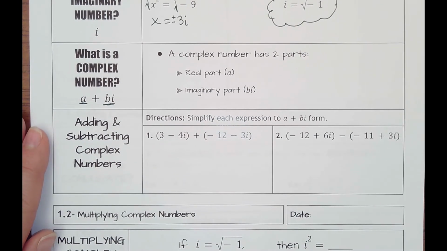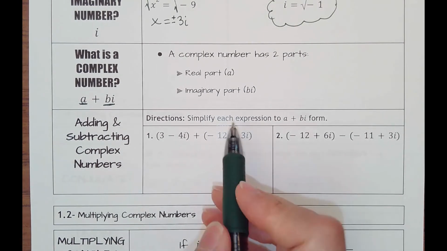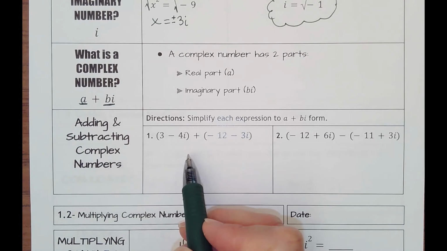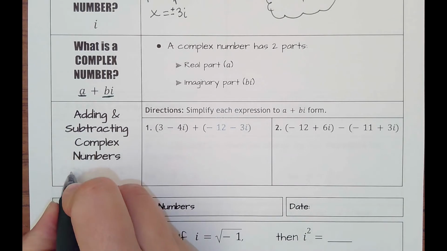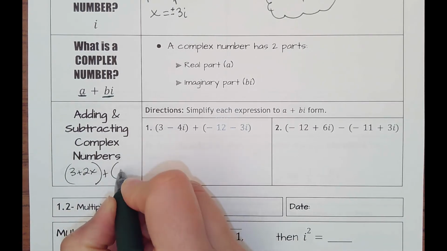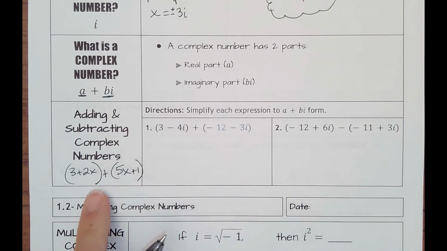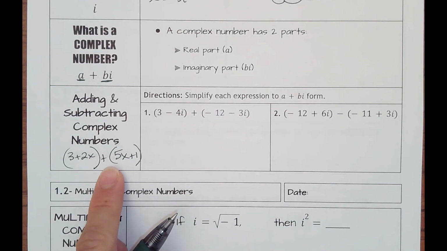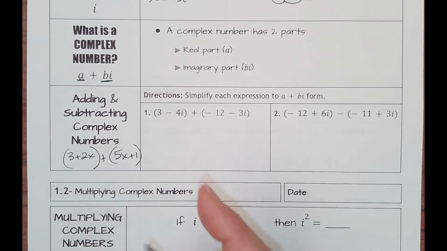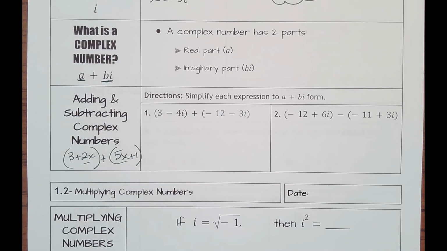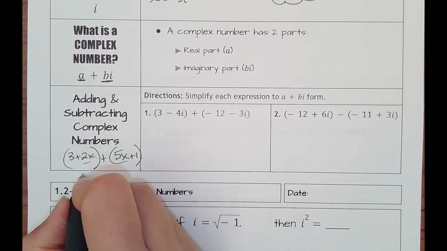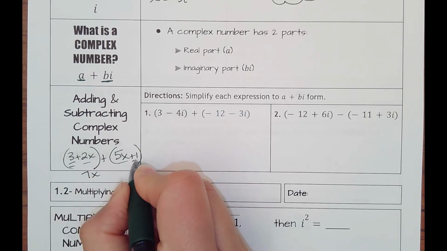Adding and subtracting complex numbers is really simple. All we need to do is combine like terms. It's just in a different order than we're used to, right? So if we would have had something like 3 plus 2x plus 5x plus 1, the parentheses really aren't doing anything. We're just adding everything. So we would have normally our x terms first, so that would be a 7x plus 3 plus 1 is 4.